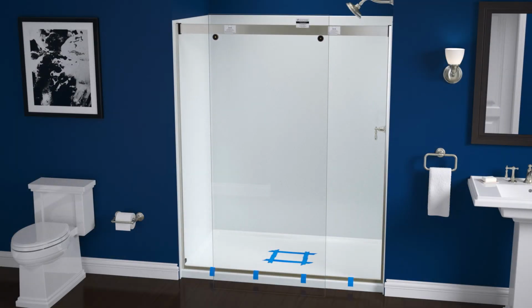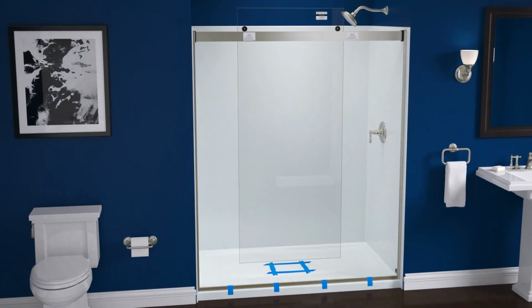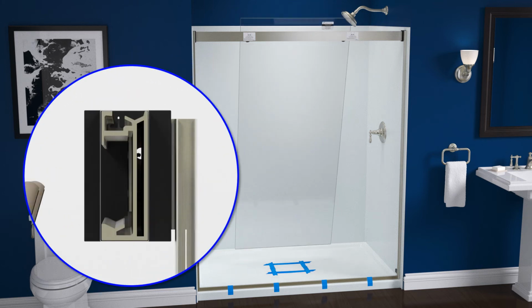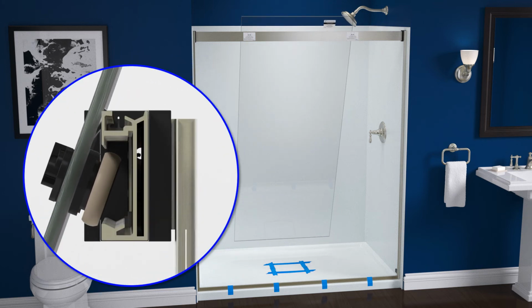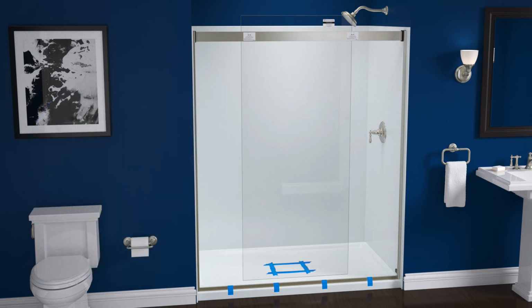With assistance, move the inside panel, top first, into the shower area. Angle the panel so the top of the rollers goes into the lower track of the header. Then rotate the panel vertical so the rollers rest on the track.